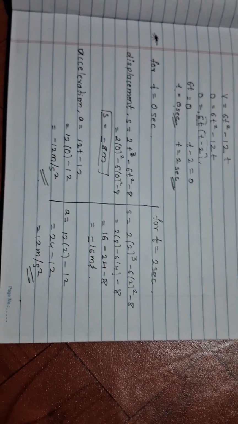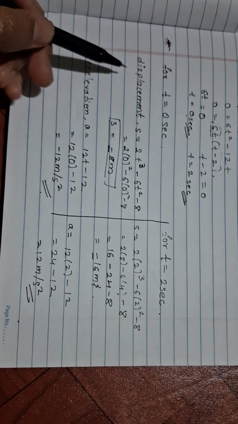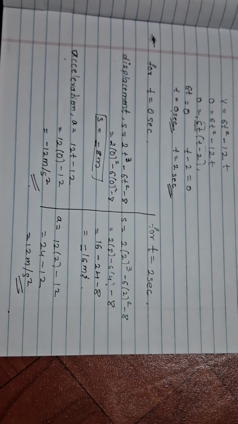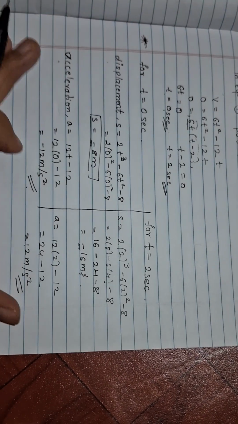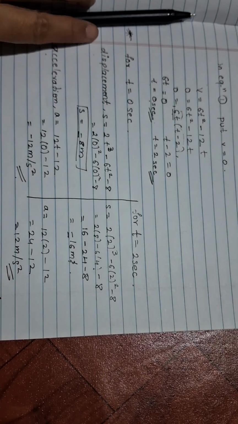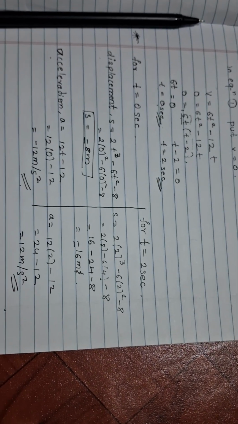So we have found the values of displacement and acceleration when velocity is 0. This is the required answer for our question. I hope you understood what we did in this video.